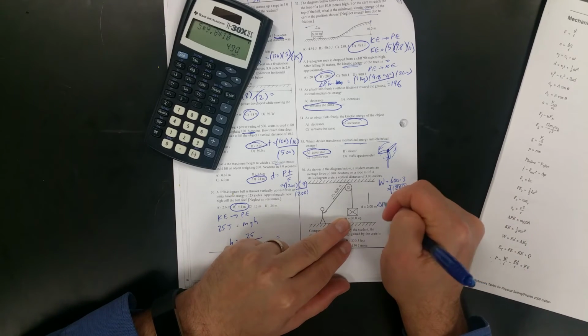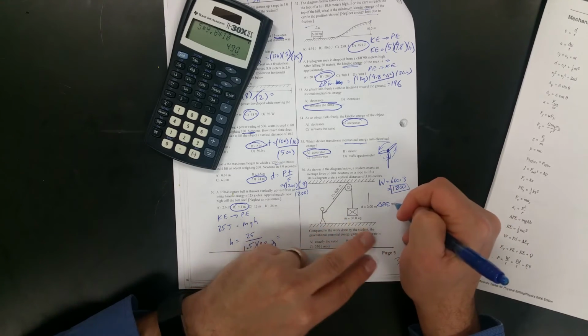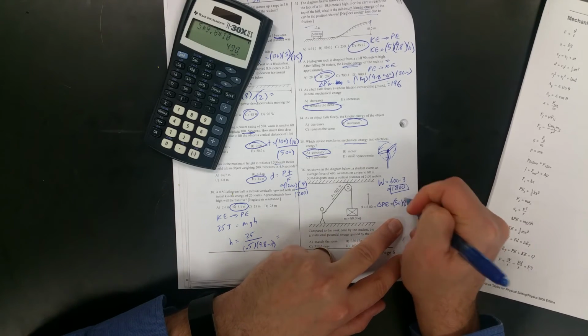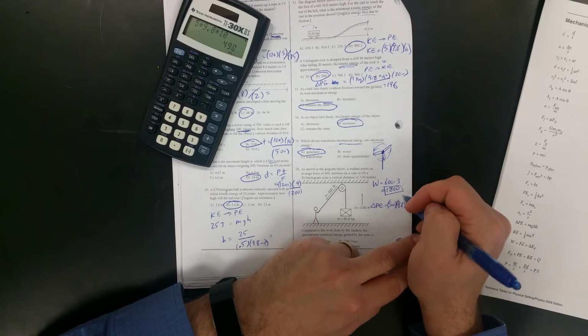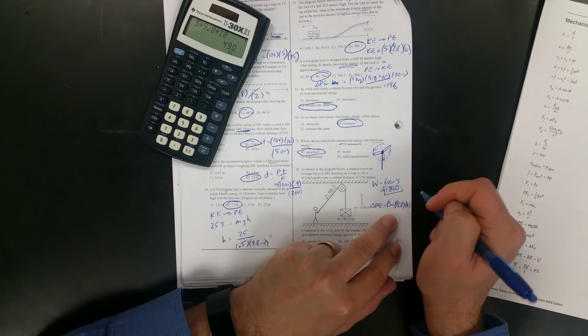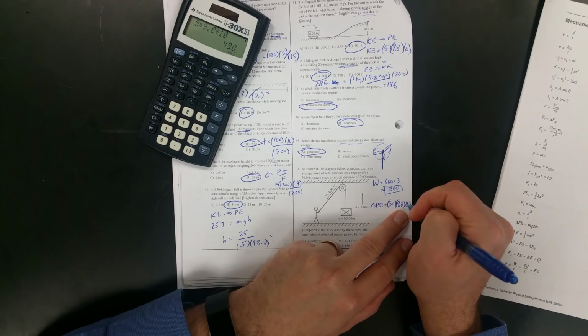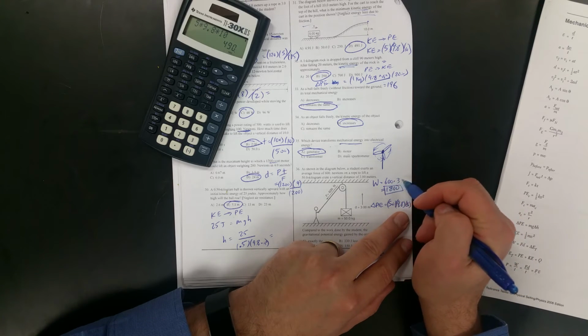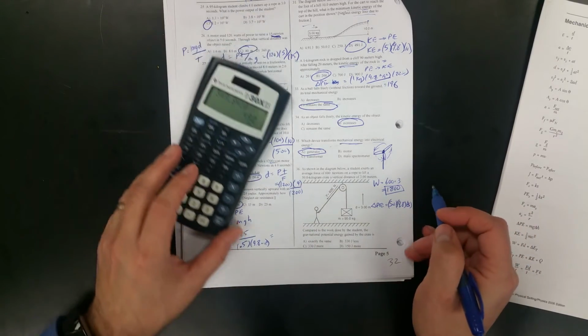Now the change in potential energy, mg delta h: 50 kilograms times 9.8 times 3 meters. The delta h is the distance it travels, while the work done is the actual force times the distance it travels.